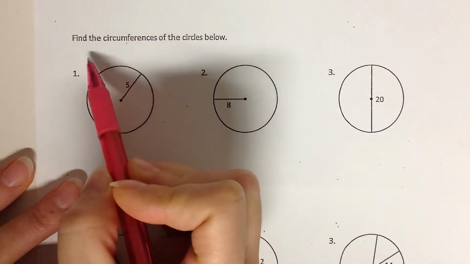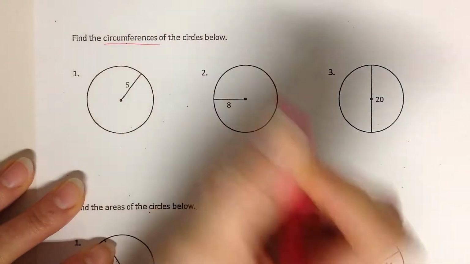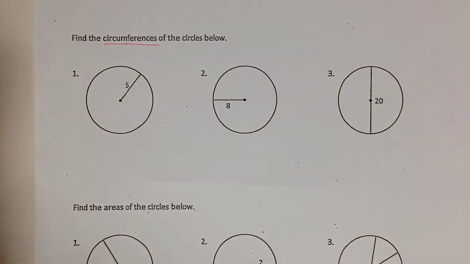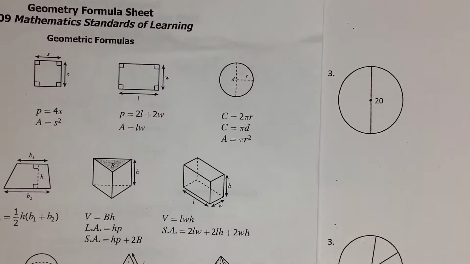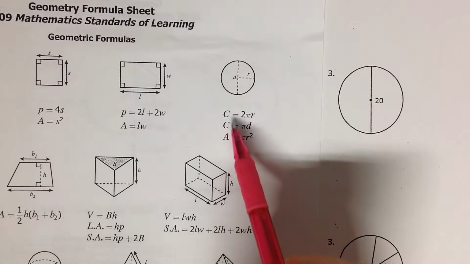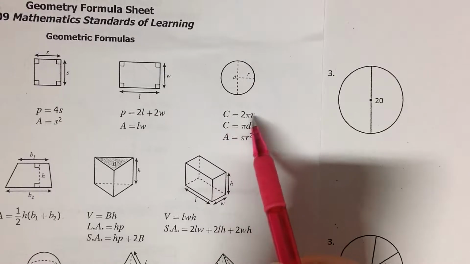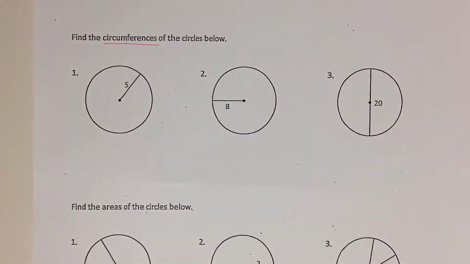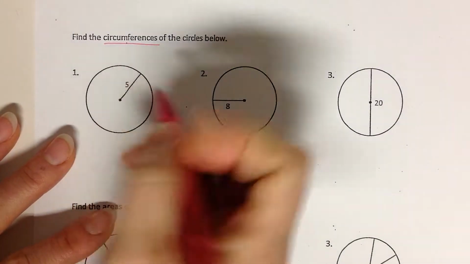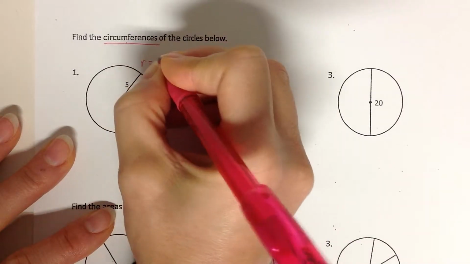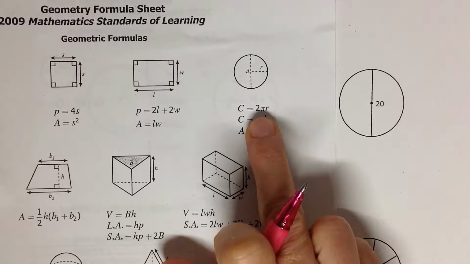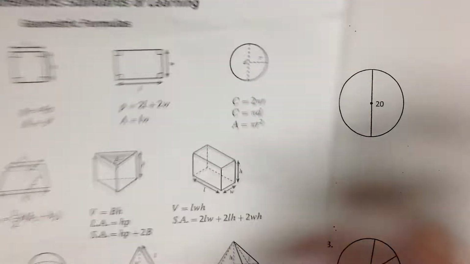Okay, find the circumference. So to find the circumference, I need to know what information have they given me. Well, first I need to know the formula. So the formula, there's two of them. C is circumference. So which one do I want to use? I look and see what they gave me here. So this is the radius. So I'm going to go ahead and use the formula that has radius in it, 2 pi r.